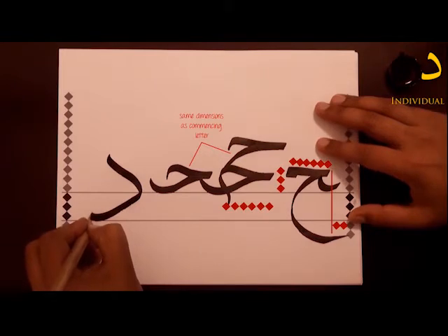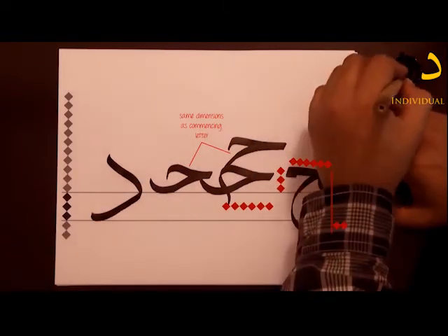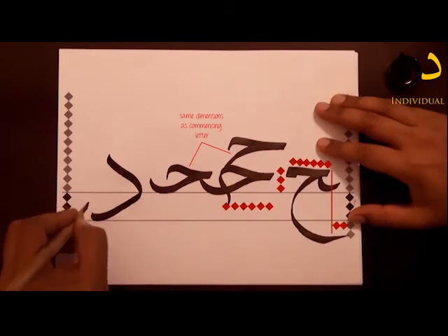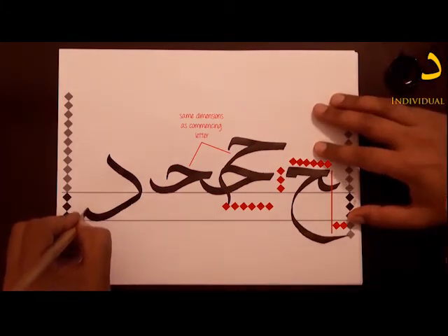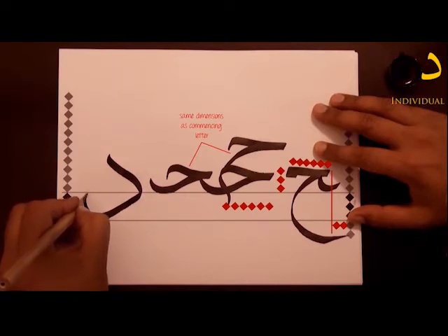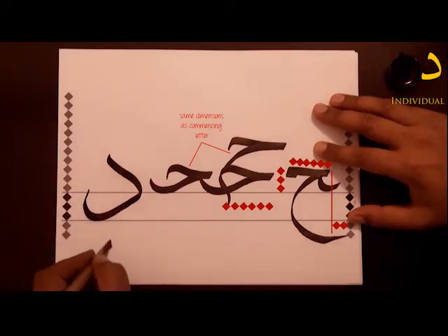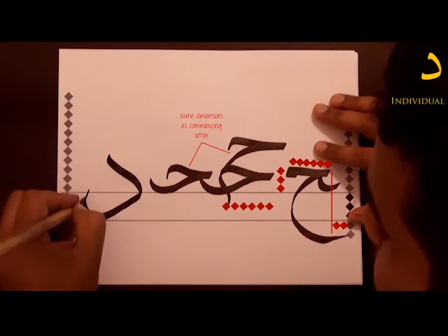And as we hit the bottom baseline, we would begin to curve back upwards and come all the way up till the top baseline.